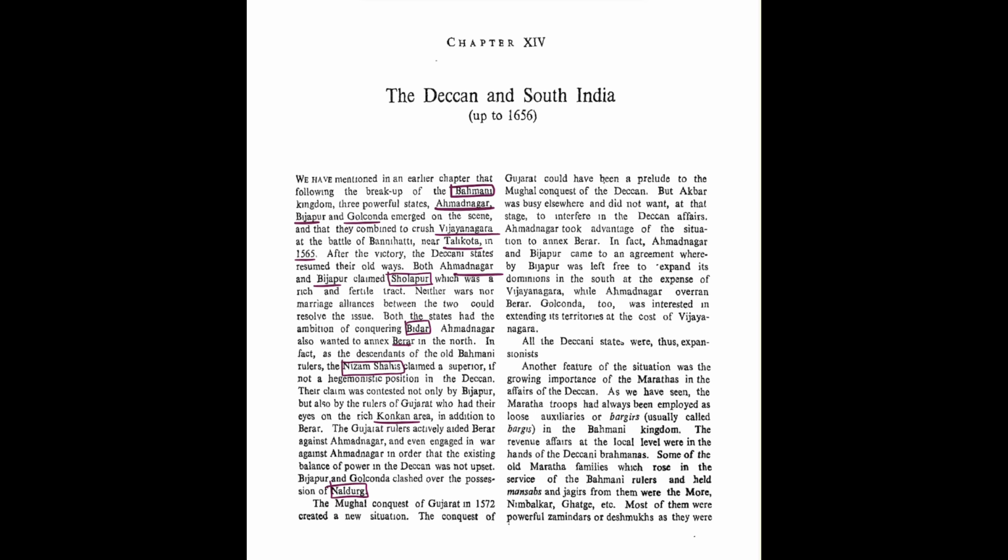So basically, what we can understand is the Bahmani kingdom broke into three powerful states, which are Ahmednagar, Bijapur, and Golconda. They had their own different dynamics going on, and they were contesting for different sites, which they felt were more powerful, or which they felt could add more value to their empire.